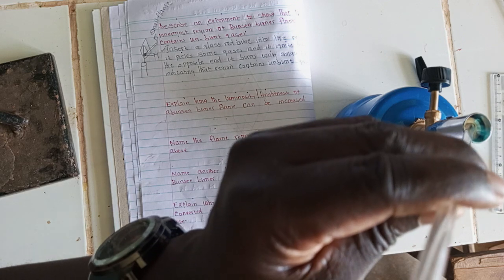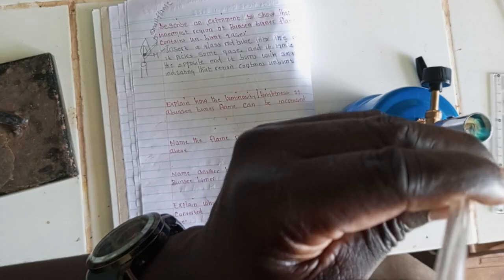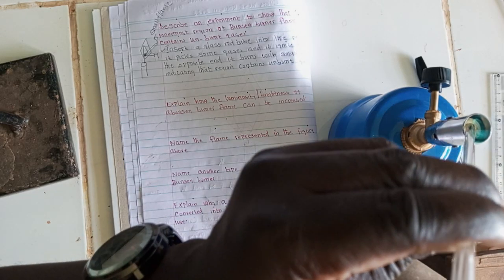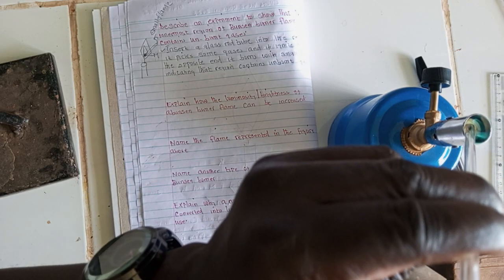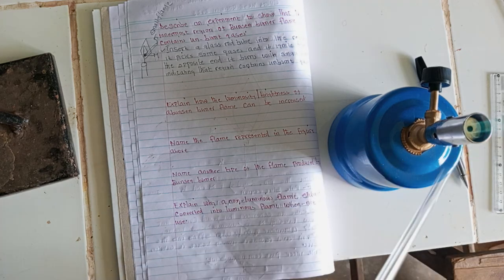And if you ignite at the opposite end, it will burn with a very small flame, as you can see, indicating that the region contains unburned gases.